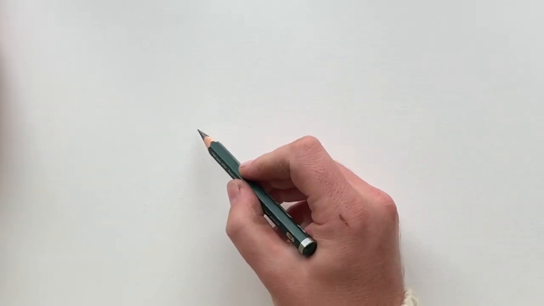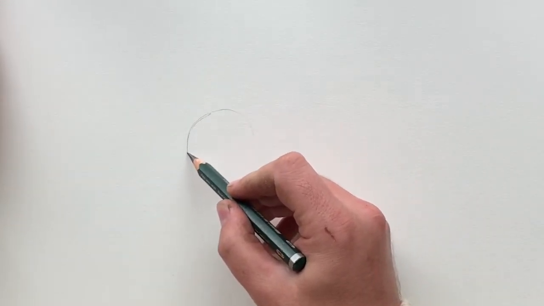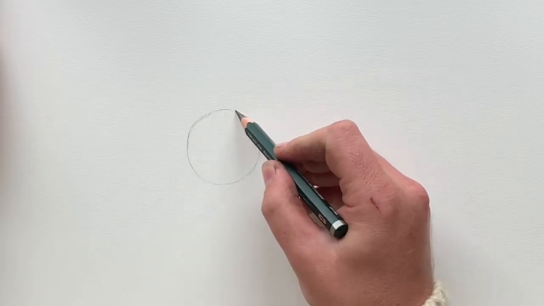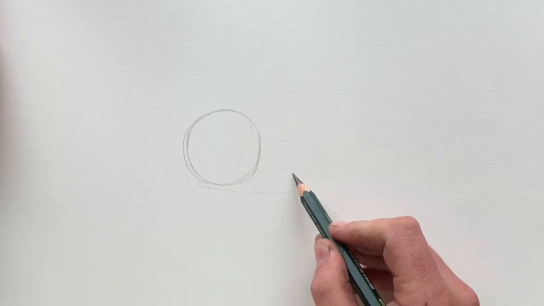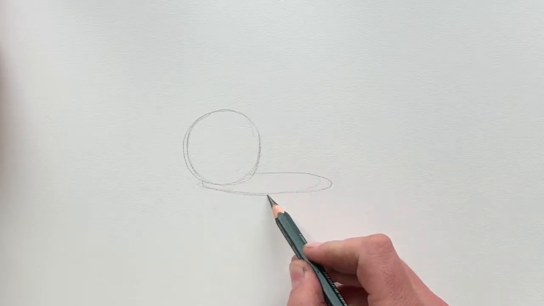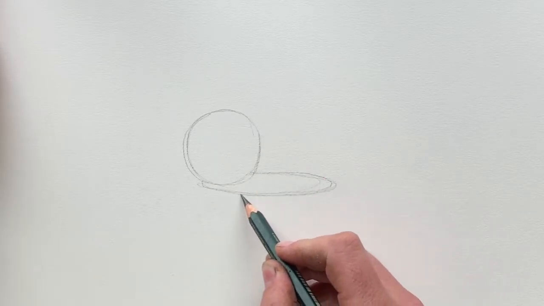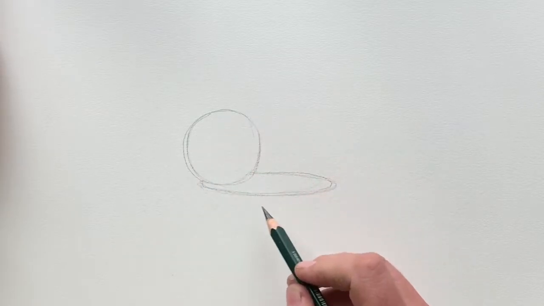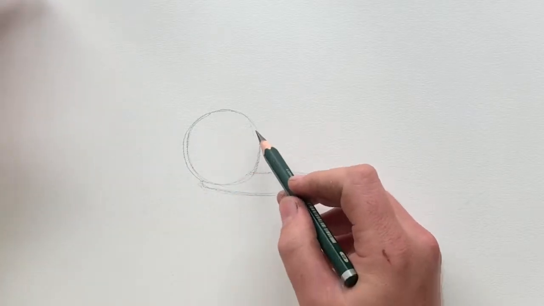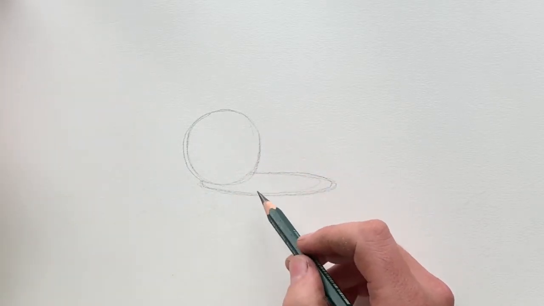So if we think about how light falls on a sphere, we have the sphere and its cast shadow. Now remember, the cast shadow tells us as much about what's going on within the object itself as anything else. They work in tandem.